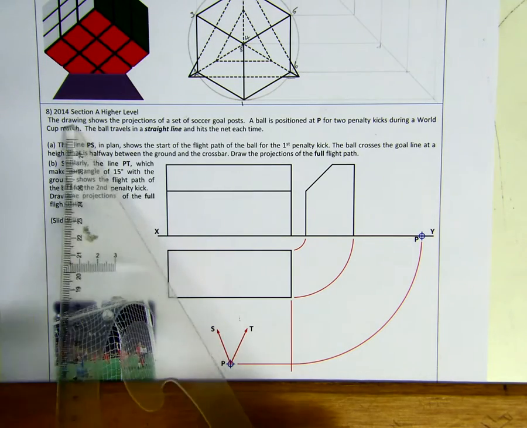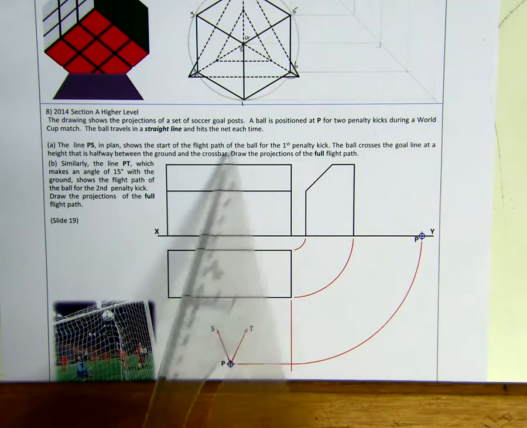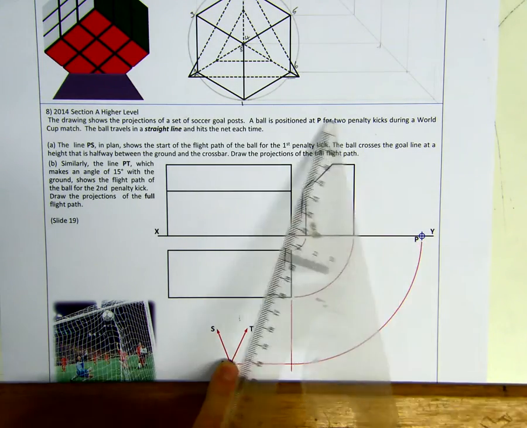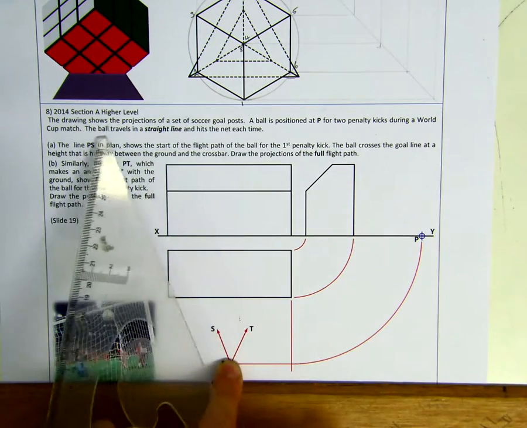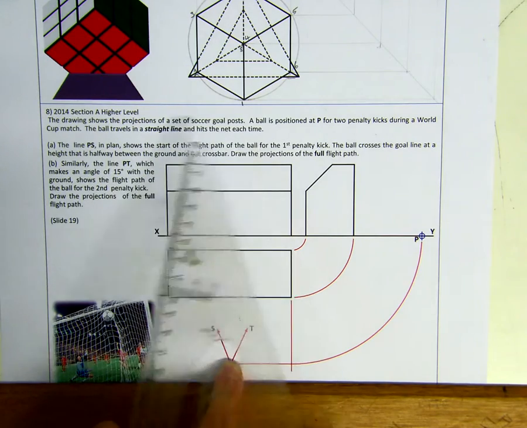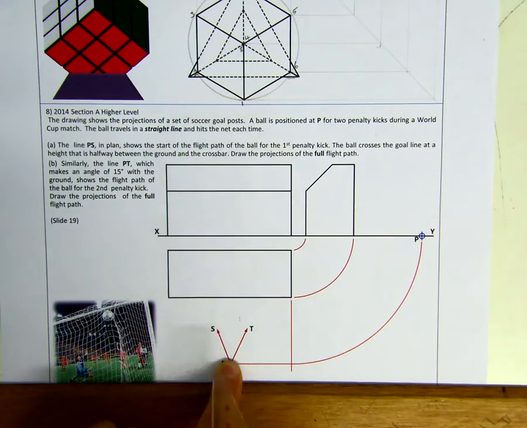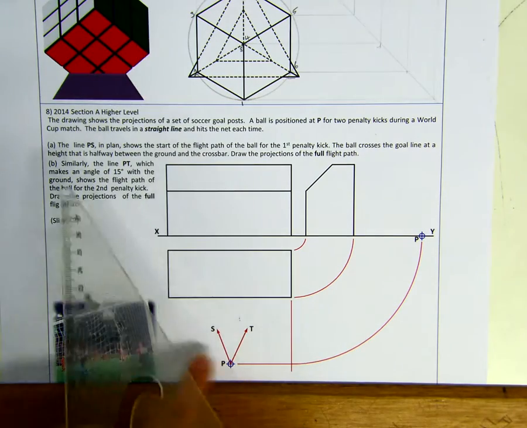Okay, so we can see a drawing that shows the projections of a set of soccer goals or posts. A ball is positioned at P, so P there and there, for 2 penalty kicks during the World Cup match. The ball travels in a straight line, okay? So make sure you read the question. It's a straight line and hits the net each time. So it goes in a straight line till it hits the net before it falls out.